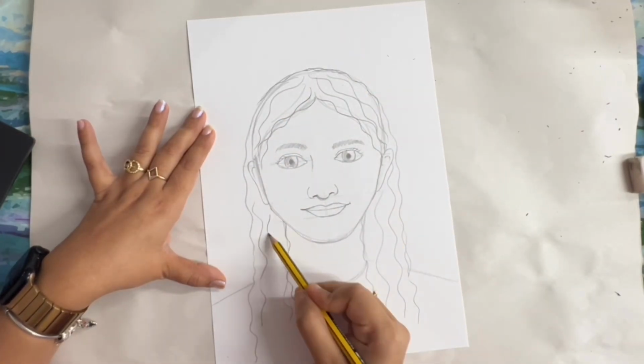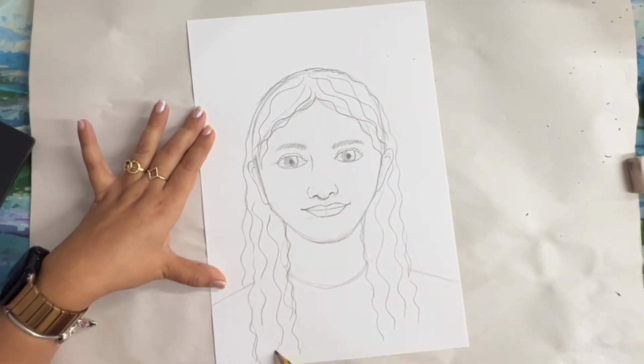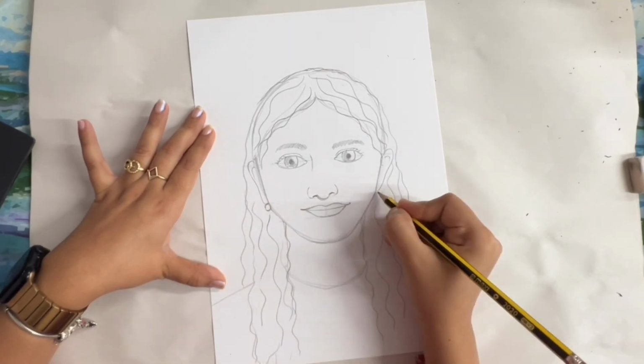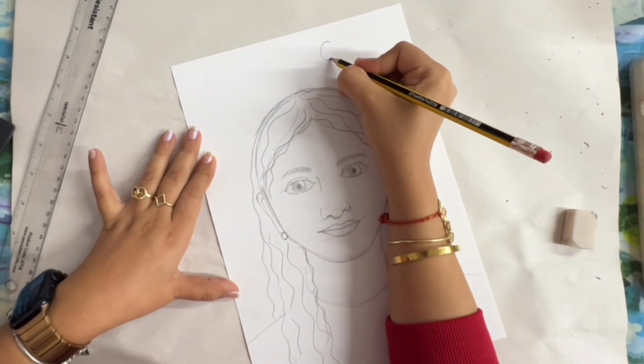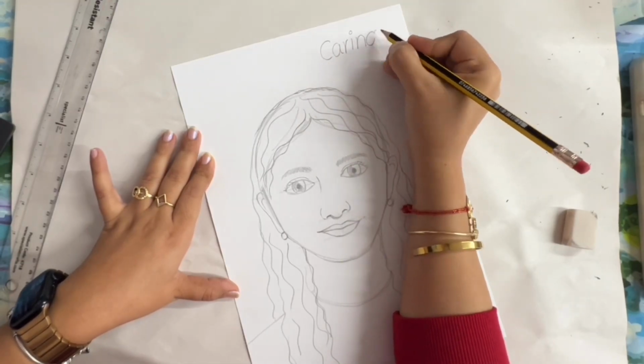and now I can erase any unwanted lines that I drew for guiding my steps. So erase all the unwanted lines that you don't want to keep on your portrait anymore. Add any details and finishing touches that you want to.